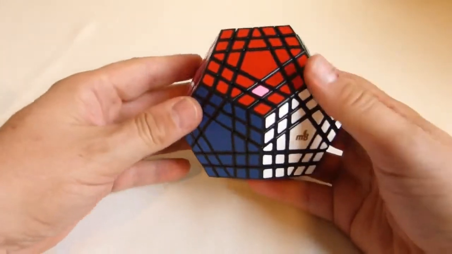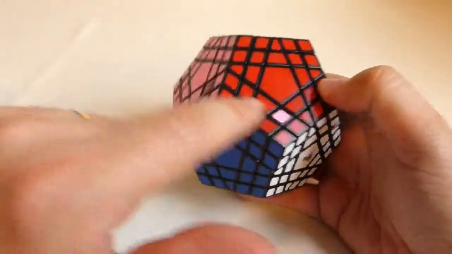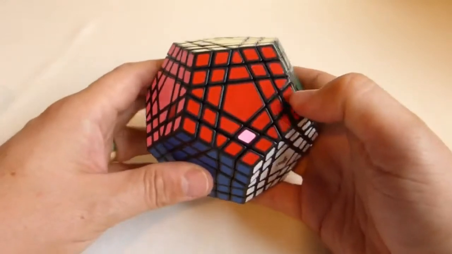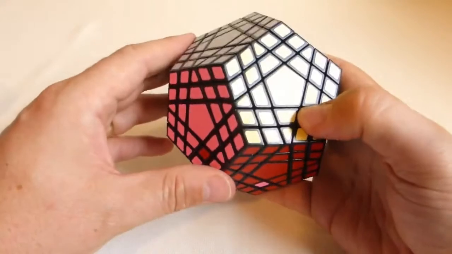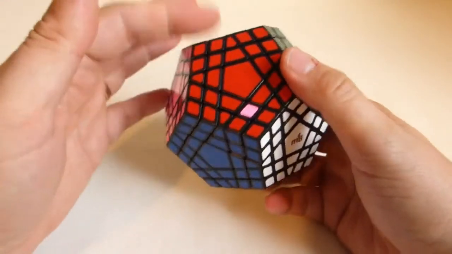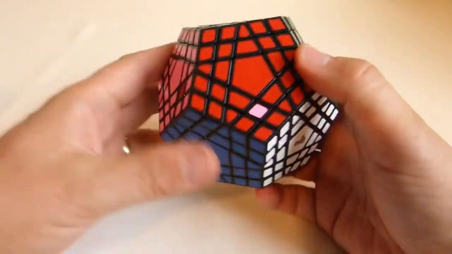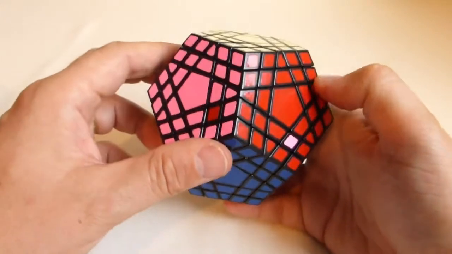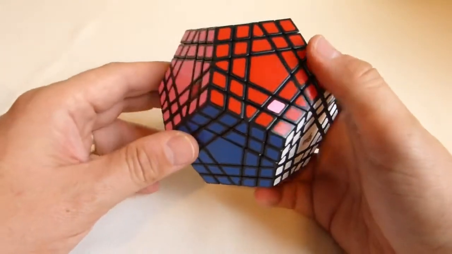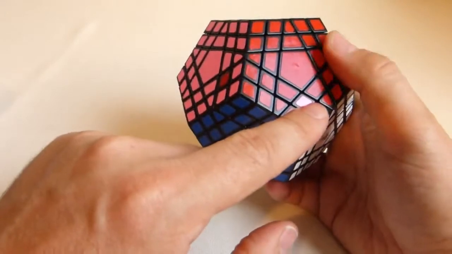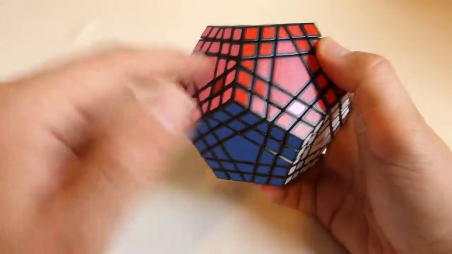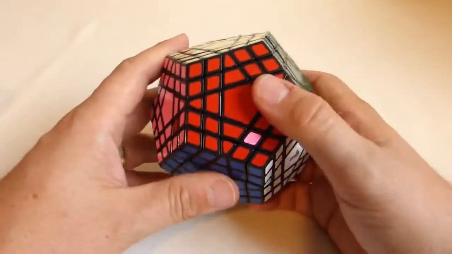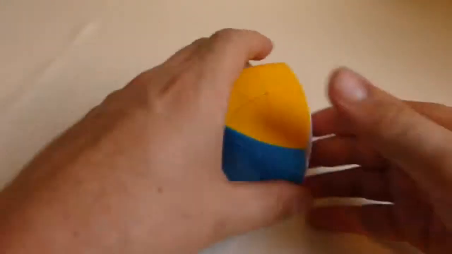So now you've got a way of pure cycling any three pieces that you so desire, depending on where they are. In fact, it really wouldn't even matter if they were down here somewhere. You just turn them up into that position first, and then you could do what you like. So it looks to me like that pink has gone from here to here, so that red's gone back there, that red has gone to there. So that's an example on the Gigaminx.